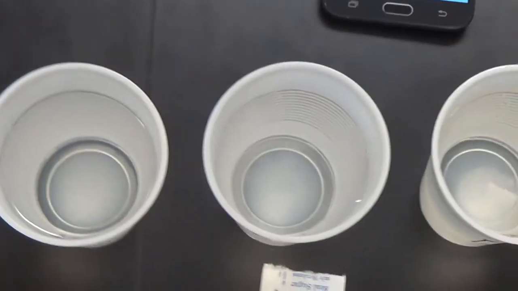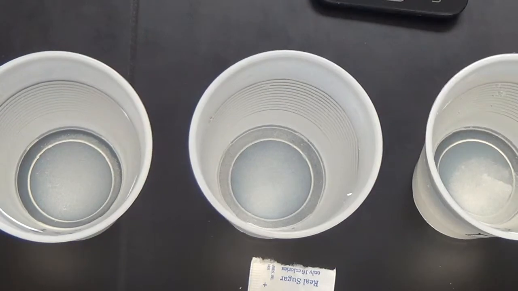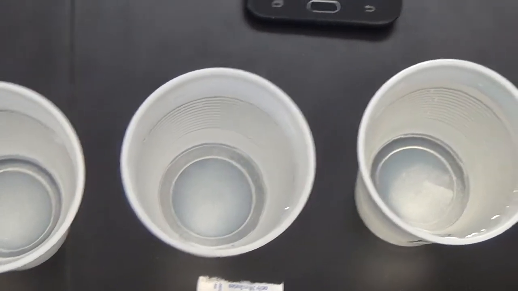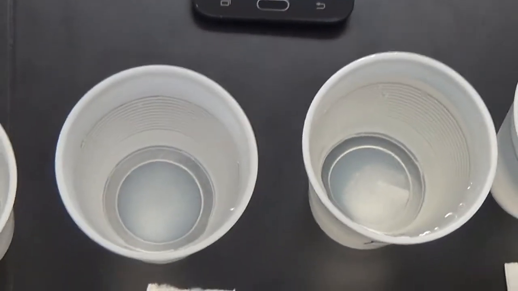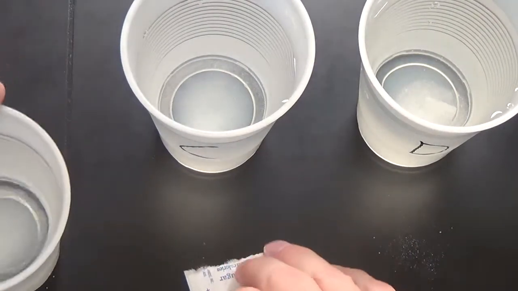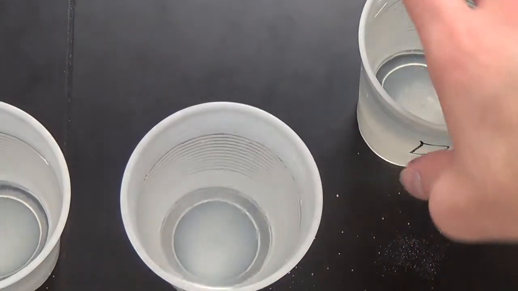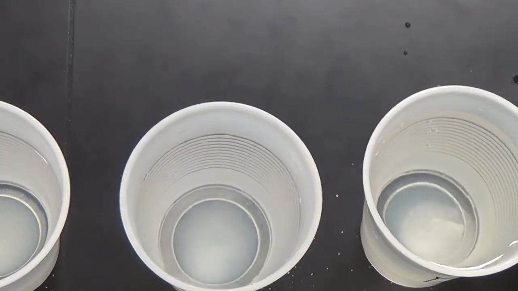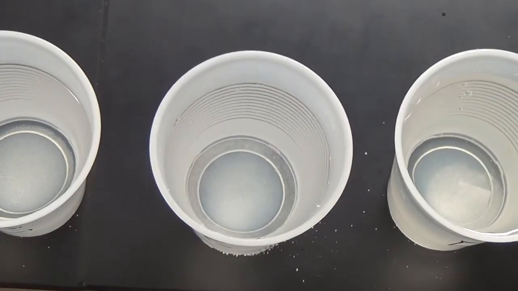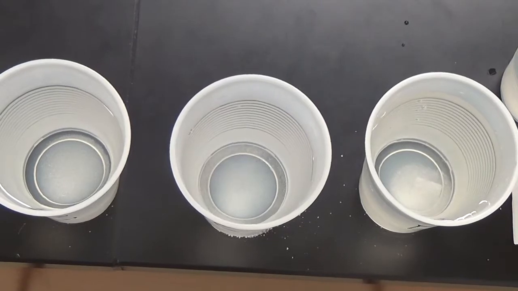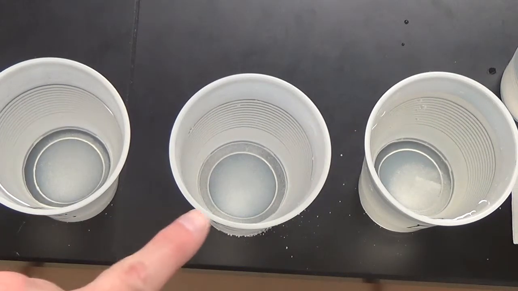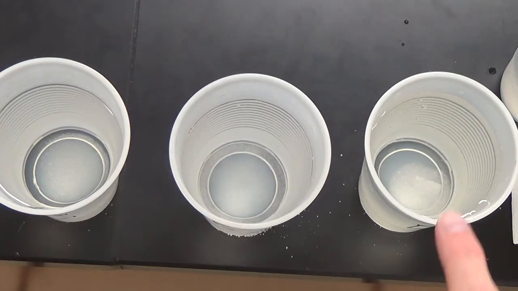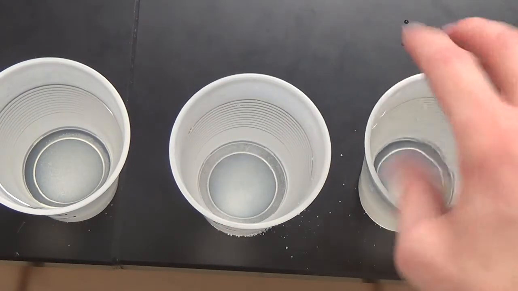So now we're really just watching these 3 cups. These are the 3 that have left to do anything. So we're going to sit here, and worst case scenario, we're going to be here for 10 minutes watching these, and then we'll call it as good as we can call it. I still see a slight haze in B, a little more actually in C, and then quite a few chunks still going on here in D.